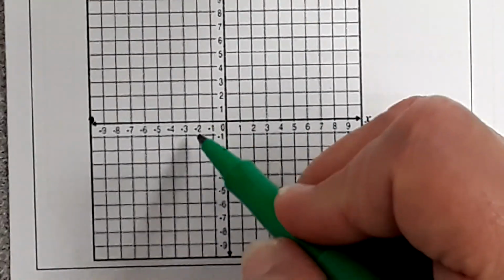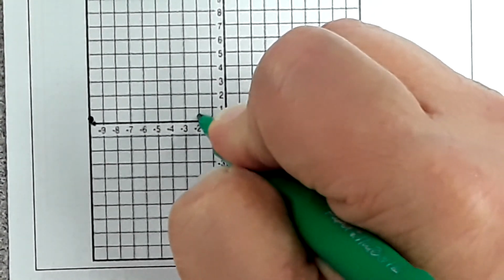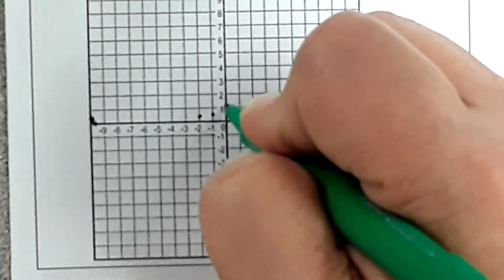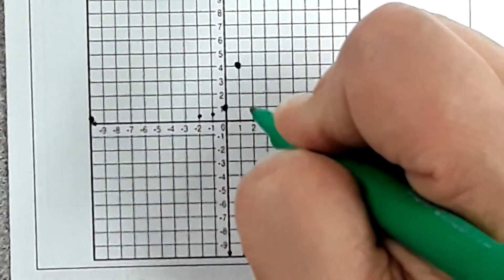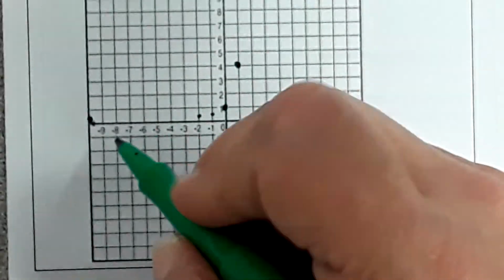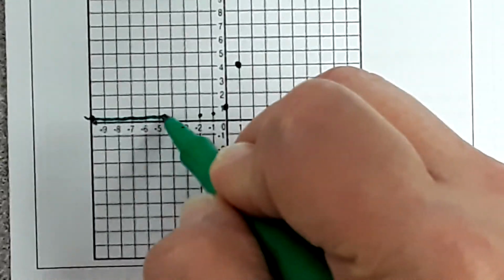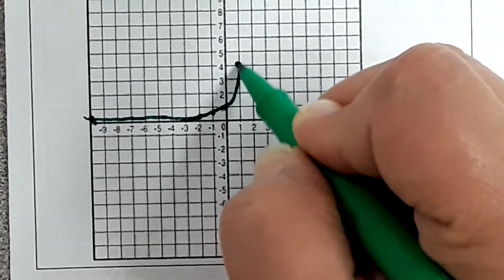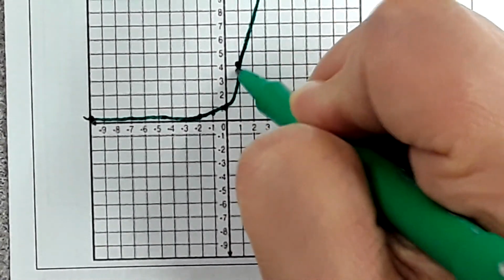Then we're going to do negative 2, 0.0625, so that's kind of here. Then 0.25. Then we're going to go to 1. Then 1, 2, 3, 4, and then 16 is way up there. So we're going to kind of come around. That probably darted out a little more than I meant to.